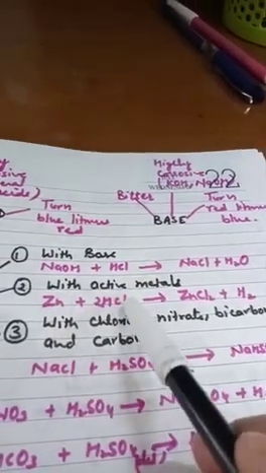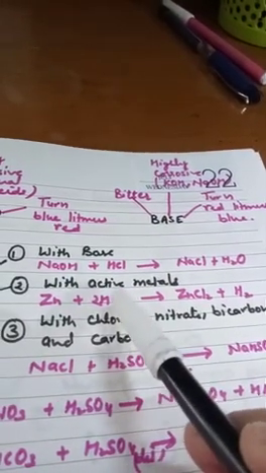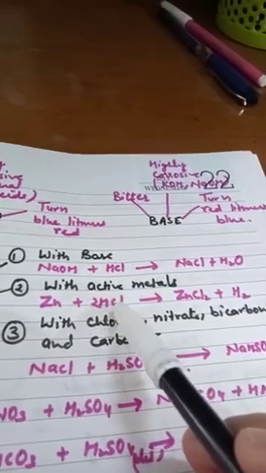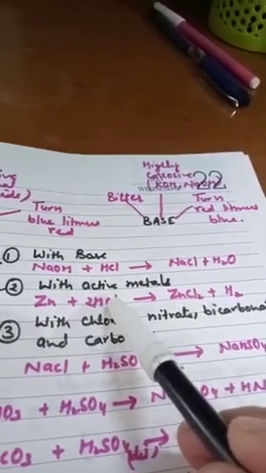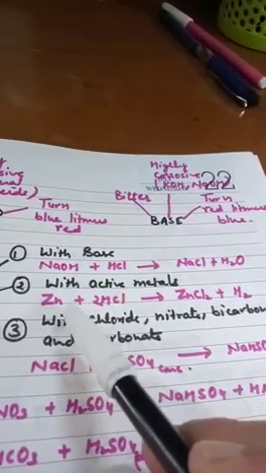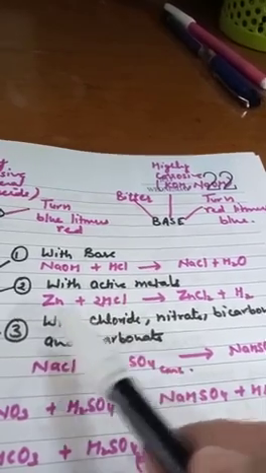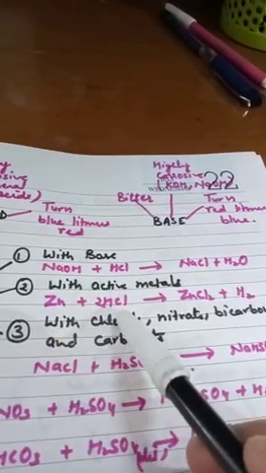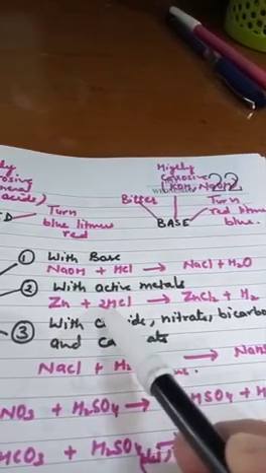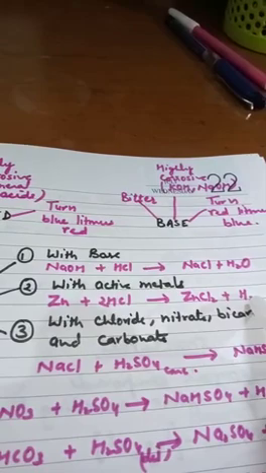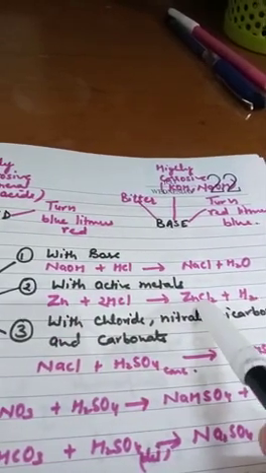Second is reaction with active metals. Active metals, it means the metals that are placed above copper. Those metals which are placed above copper in the reactivity series, they are able to replace hydrogen from acids. Like when zinc reacts with HCl, then this zinc replaces the hydrogen from acid and forms hydrogen gas, right? And along with it, a salt is formed.